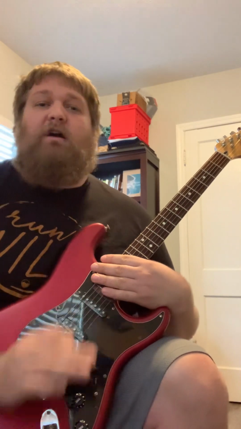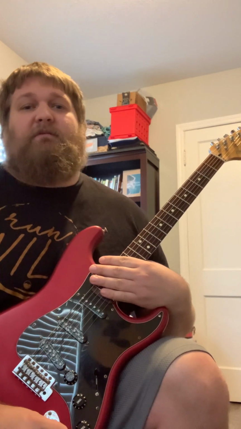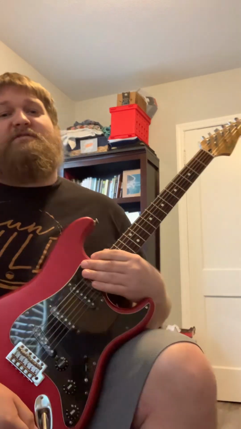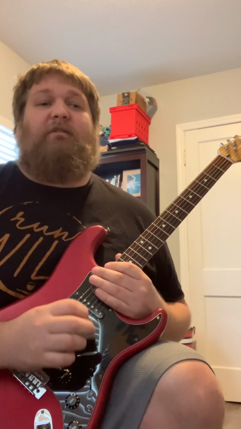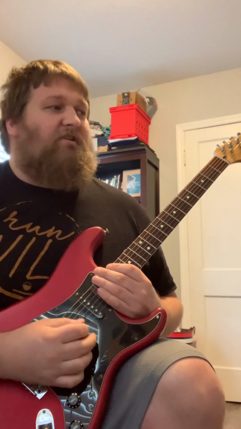The only other thing we need in order to figure out every note on the fretboard is to know the difference between a whole step and a half step. If we know whole steps and half steps, we can figure out anything else we want as far as where notes are on the guitar.